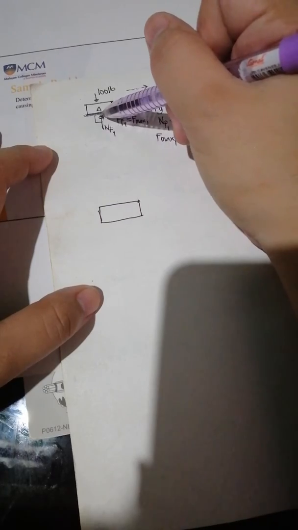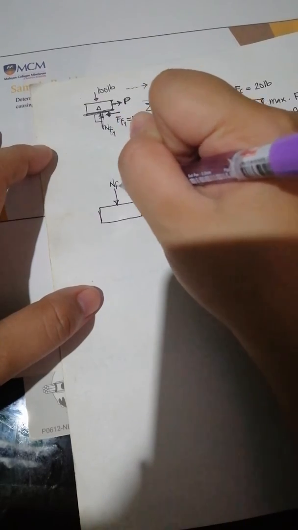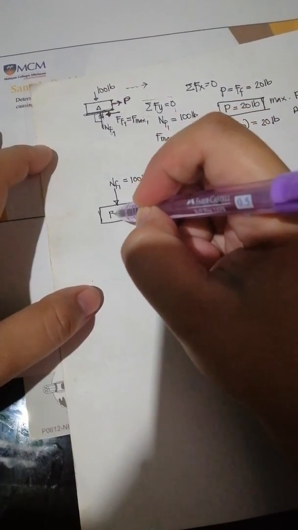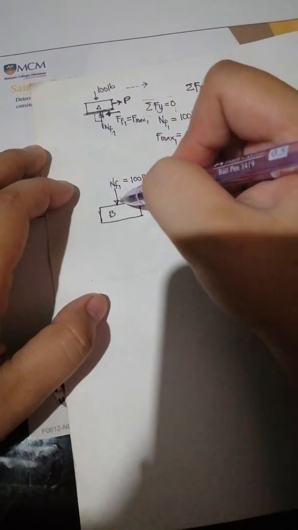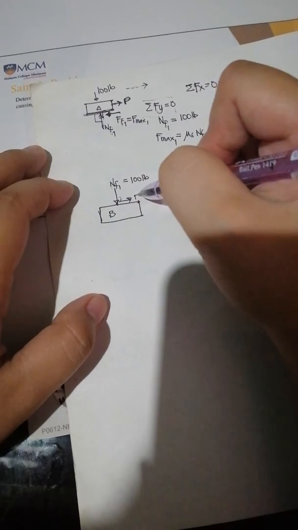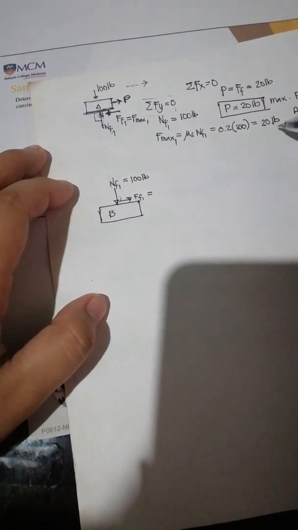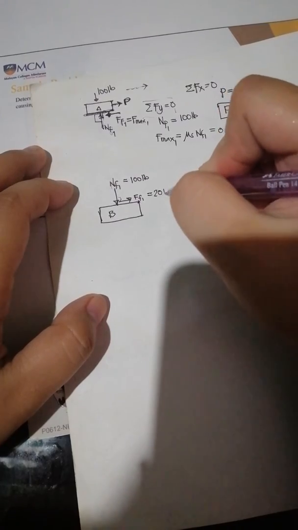Next, we will consider block B. On block A, the normal force 1 is upward. So on block B, the normal force will now be downward, and that is normal force 1, which is equal to 100 pounds as solved on this FBD. Again, we are now on the FBD of block B. Since friction force FF1 on block A is to the left, then on block B it is now to the right. That is FF1, and that is equal to 20 pounds.